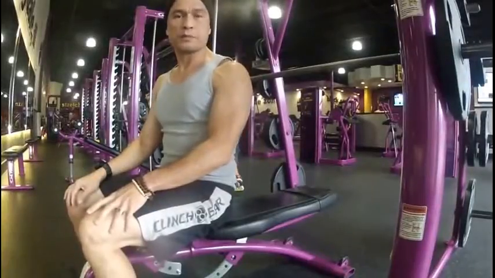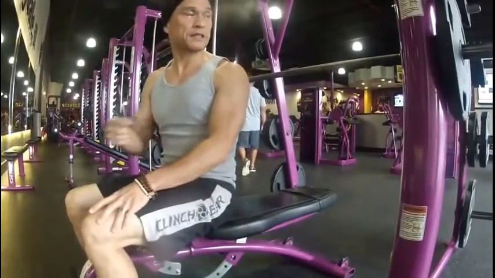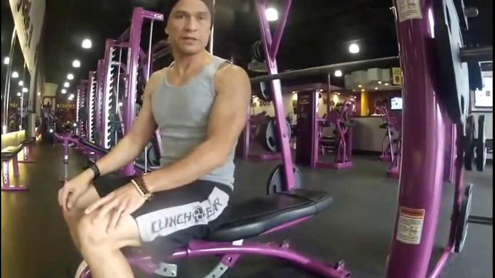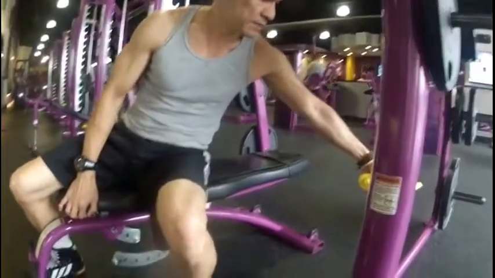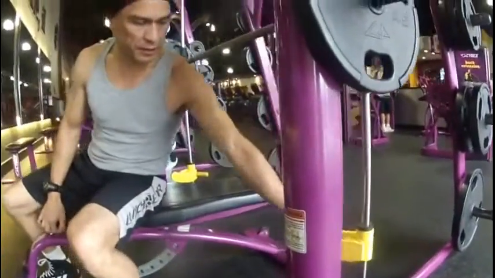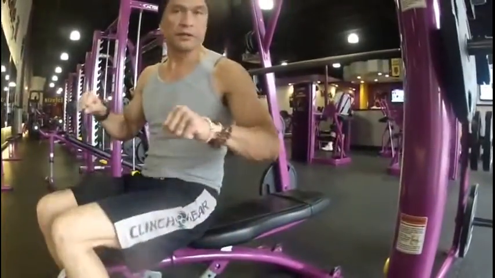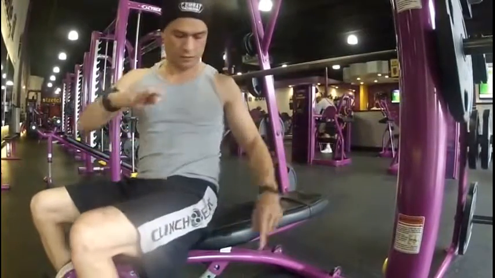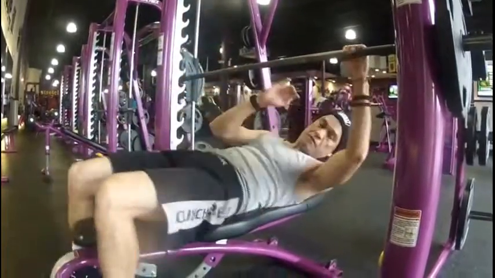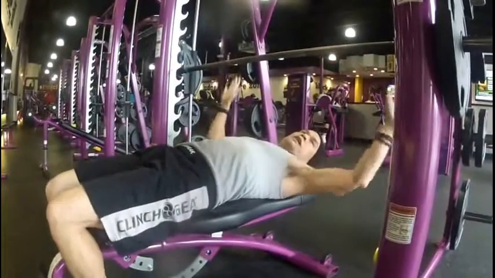So first movement is bench press, and I like this thing called the Smith machine because it gives you an assist in case you don't have anybody to spot you. There are safety catches that you can set depending on where your end point is, and it goes up and down. So you just want the bench bar to fall right above your nipple line. Feet on the ground, and shoulders width apart.